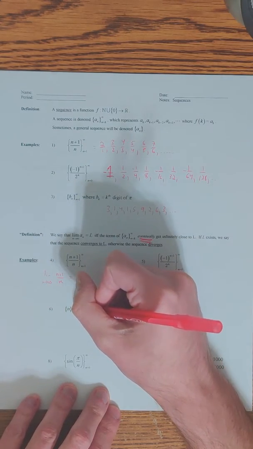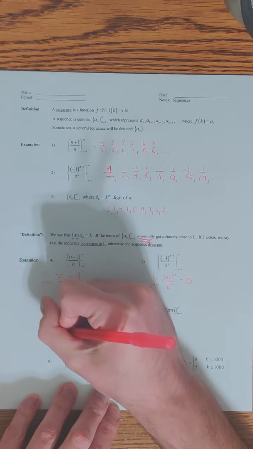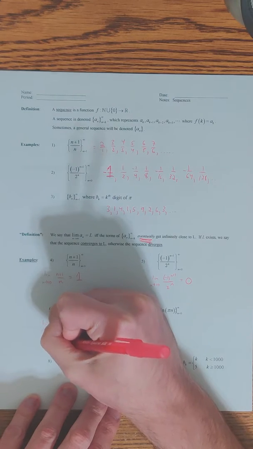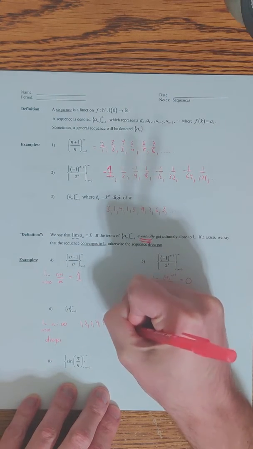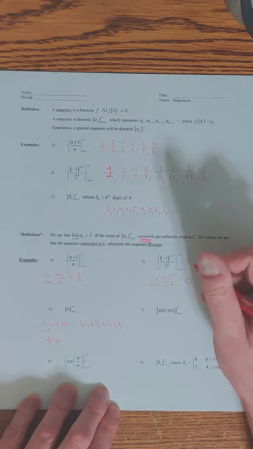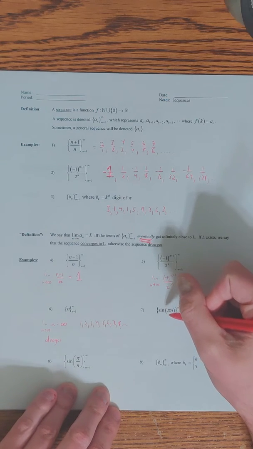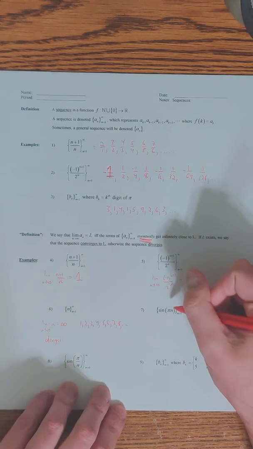Here, n starts at 1 and goes to infinity. So what is this? Well, here I could examine the limit as n goes to infinity of n, which is just infinity. And sure enough, this diverges. If I write the terms of this sequence out, it's just the natural numbers. And the natural numbers never approach anything. They just grow infinitely large. Number 7 is one of the rare examples where we can't really treat this like we would real numbers.